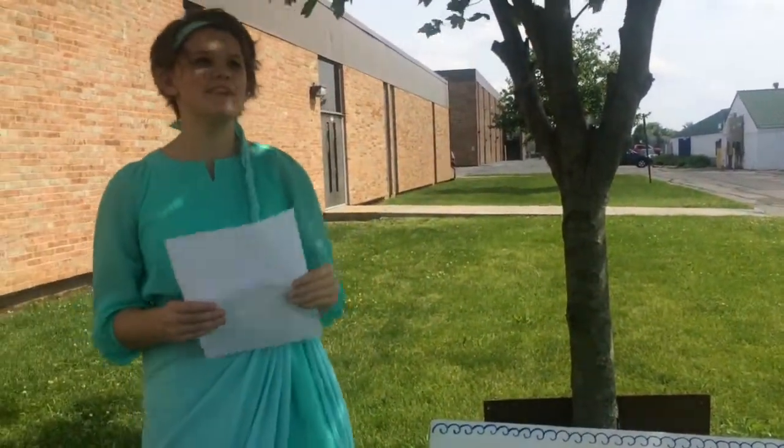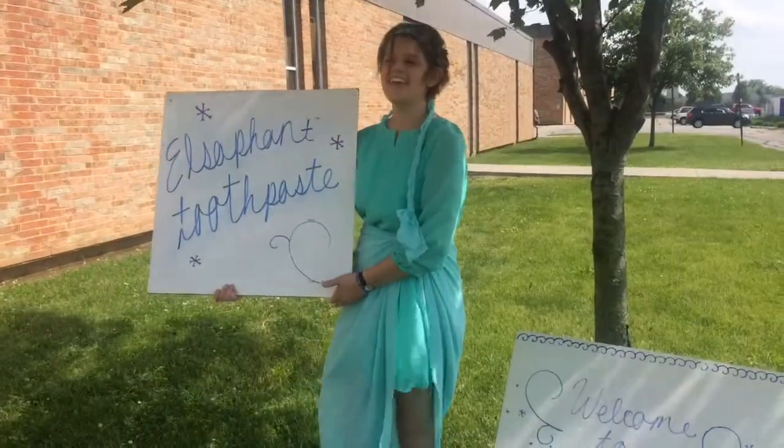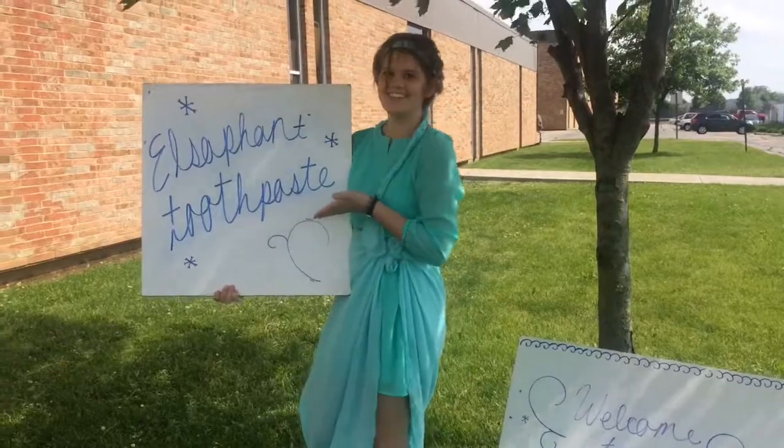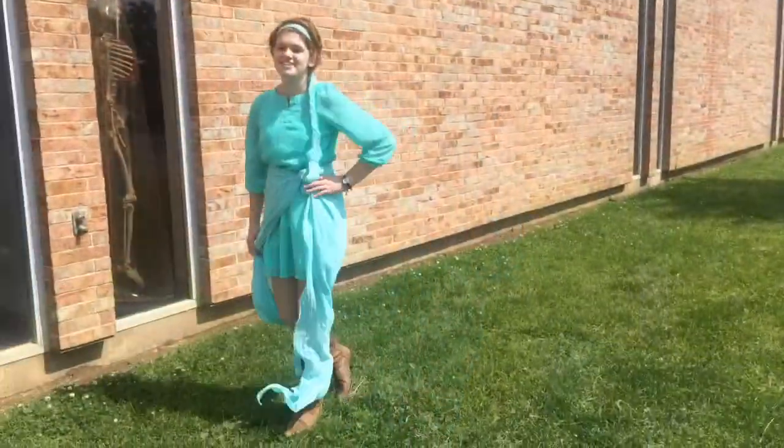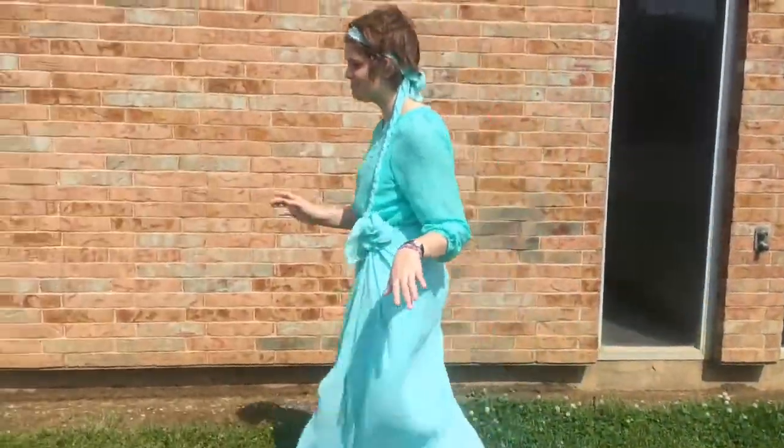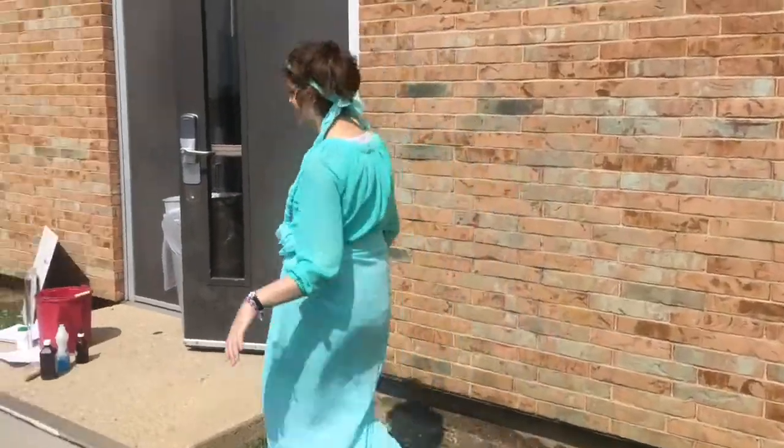Today we're going to be doing a decomposition reaction from hydrogen peroxide to water and oxygen. Today we're going to be making Elsa toothpaste. Alright, so we're going to get started with our experiment. So I'm going to go get our materials ready.